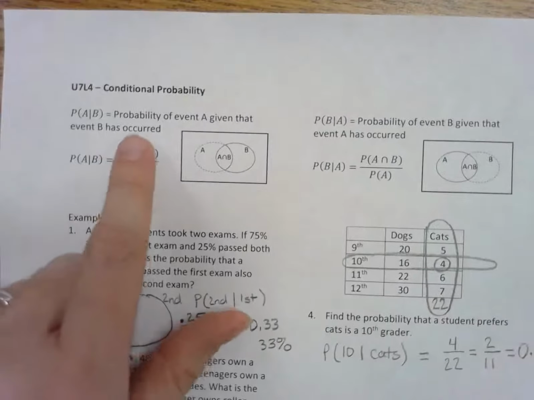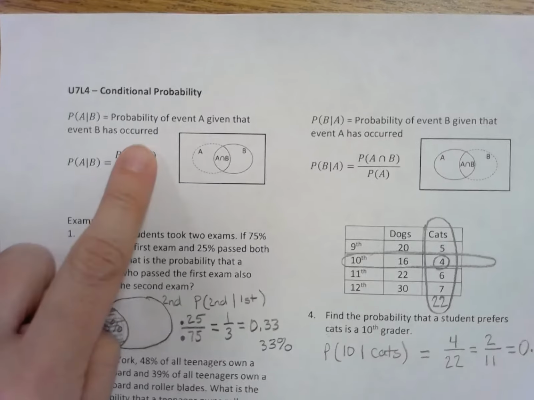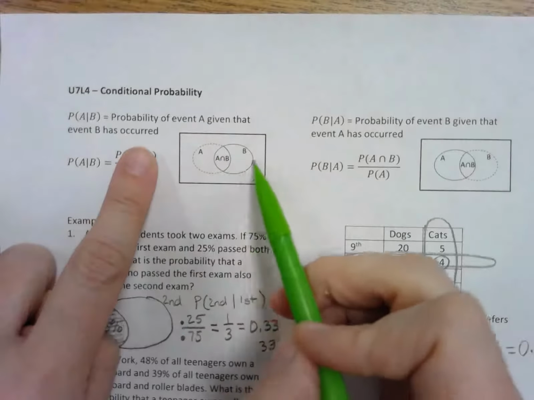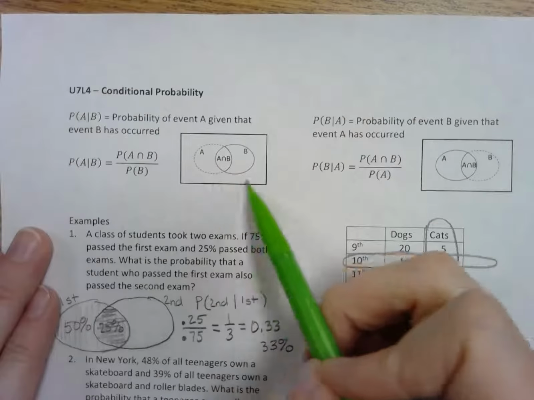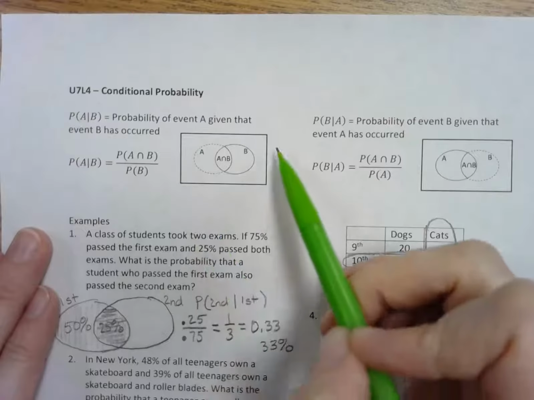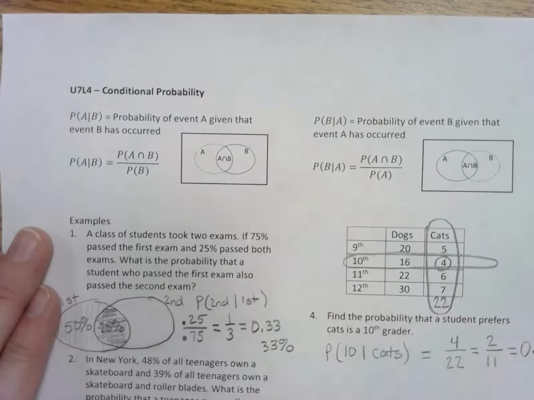Keep in mind with conditional statements, it's the probability of event A given that event B has occurred. So you're narrowing down to that condition of the event occurring. You are not talking about your universal, the entire set. You're just talking about that conditional statement.